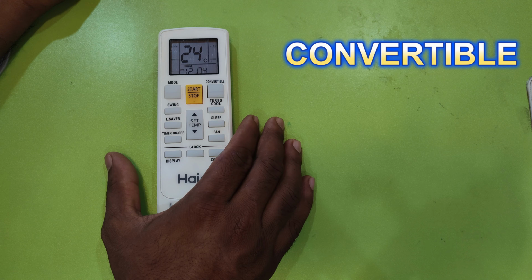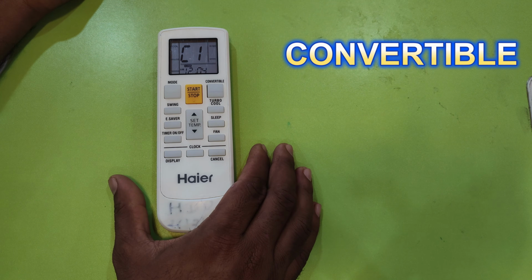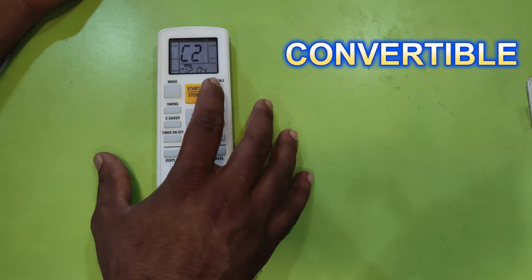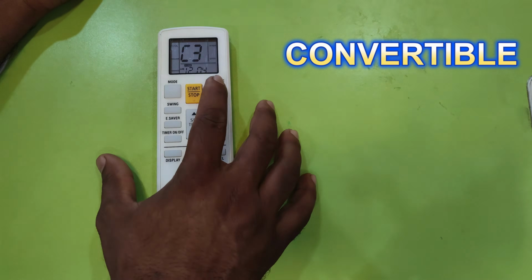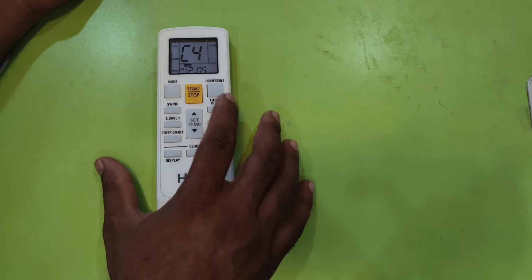You can easily switch between different cooling modes using the convertible button on the remote. The convertible feature allows you to adjust the AC cooling capacity from 40% to 110% as per your requirement. C1 operates at 40% capacity. C2 operates at 60% capacity. C3 operates at 80% capacity. C4 operates at 100% capacity.